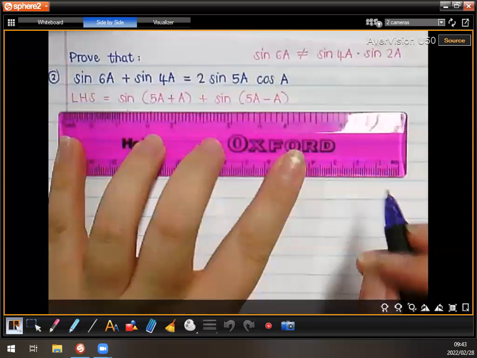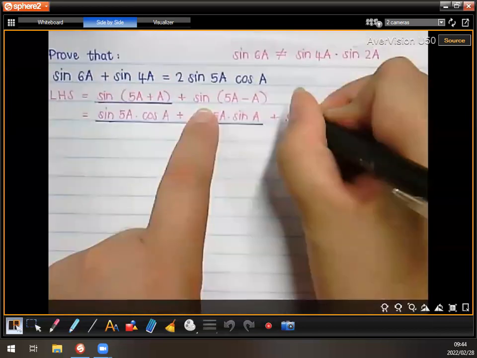Okay, so now we need to expand both of these, right? So sine 5a plus a is going to be sine 5a times cos a. Right, sine of the first angle times cos of the second, plus, remember for the sine expansion, we keep the same sign as in the brackets. For the second term, we're going to say cos of the first angle, so cos of 5a, times sine of the second angle. Now I'm just going to underline this so you don't get confused.